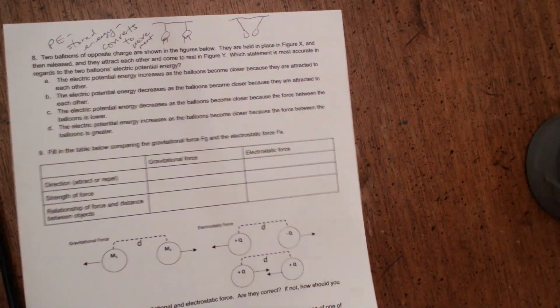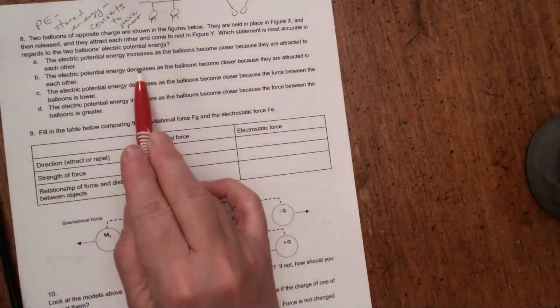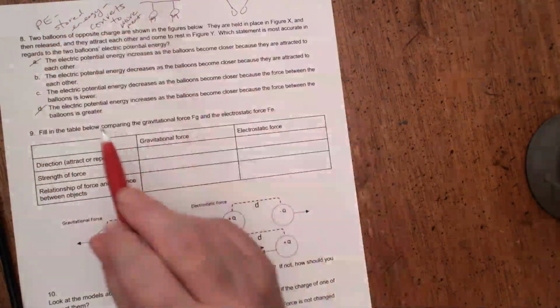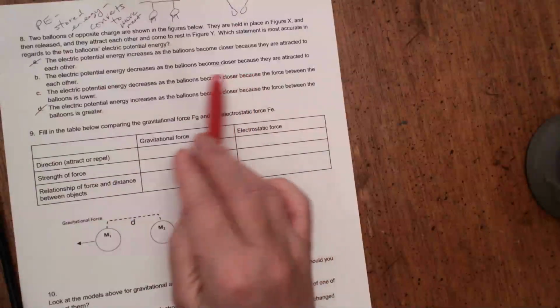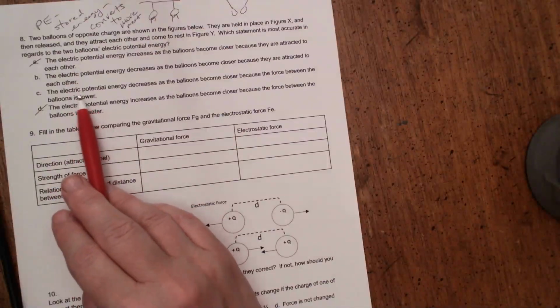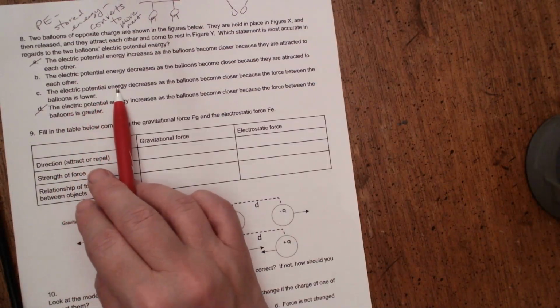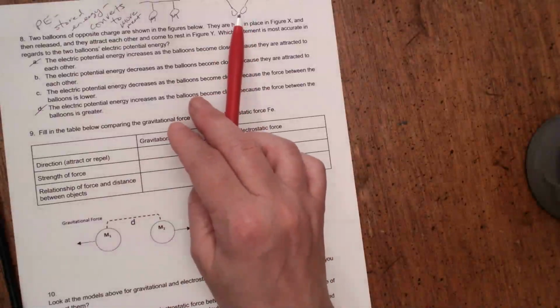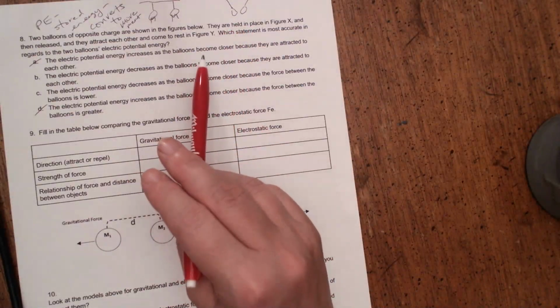So the potential energy is going to decrease. That means it's going to be choice B or C. B says that it decreases because they are attracted to each other, so I like that response. C says it decreases because the force is lower. The force is actually going to go up because it depends on distance.